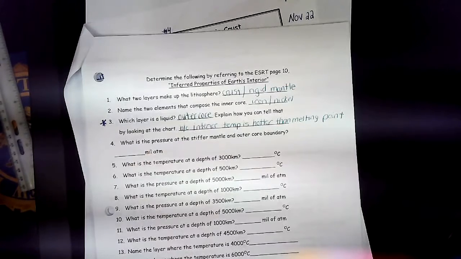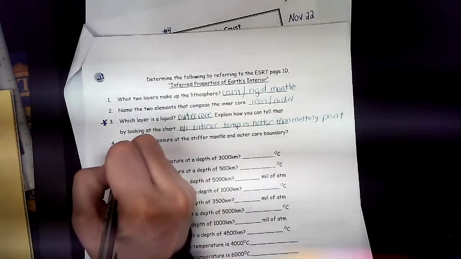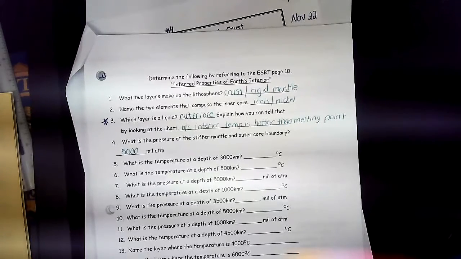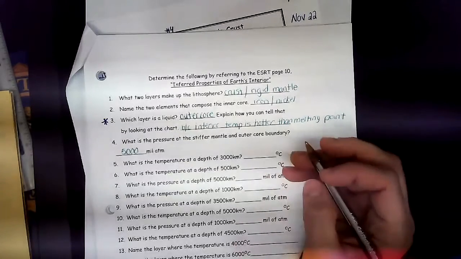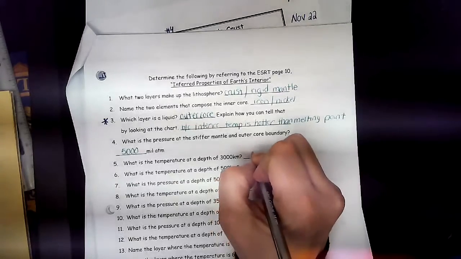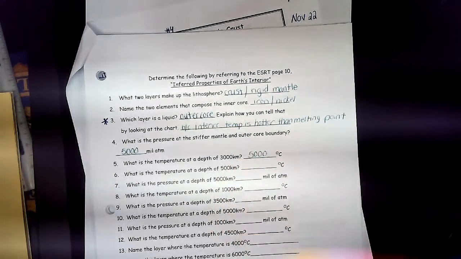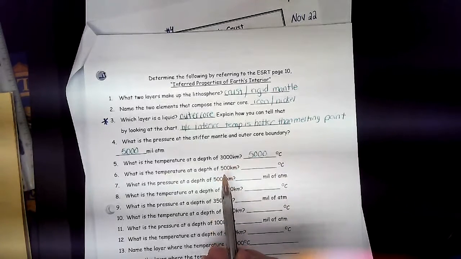I think so. I put away my answer key, but yes, 5,000. Temperature at a depth of 3,000. I think you read the wrong one. Go down one more for question 6. Oh, I know what you did. Did I skip one? I skipped one. Hey, you're right, Brad. Sorry. Thanks everybody for correcting me. Good job, Brad. All right, now this next one, a depth of 500.